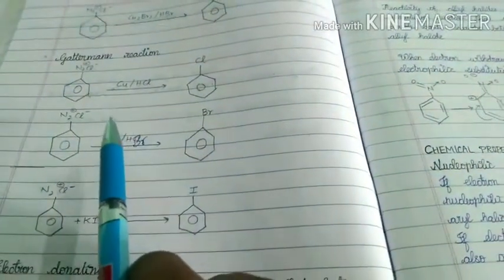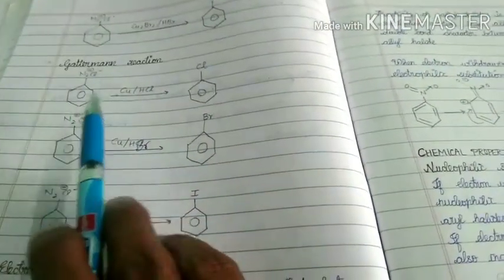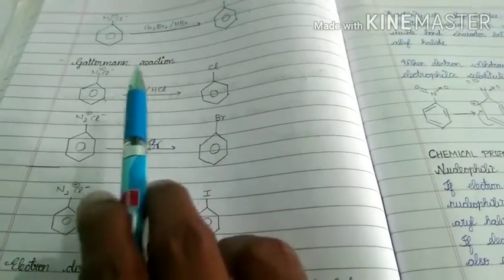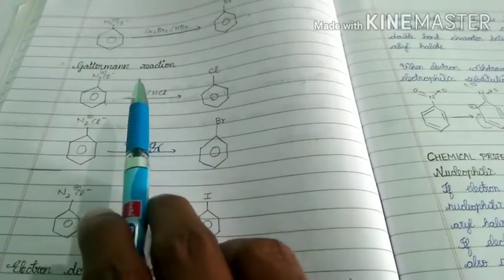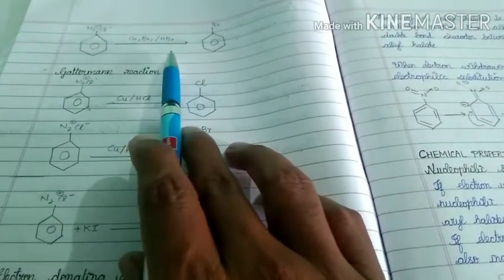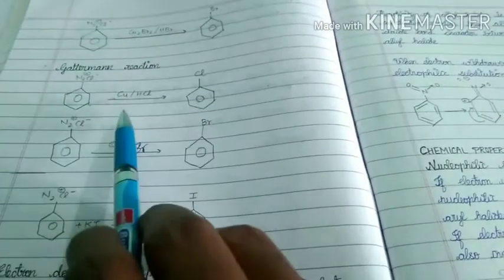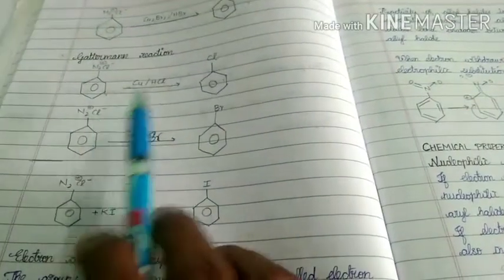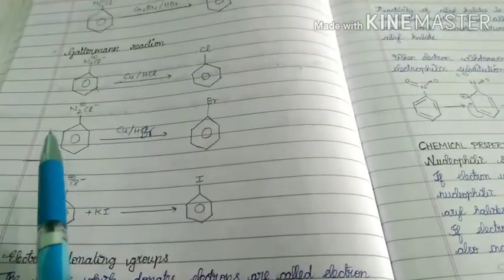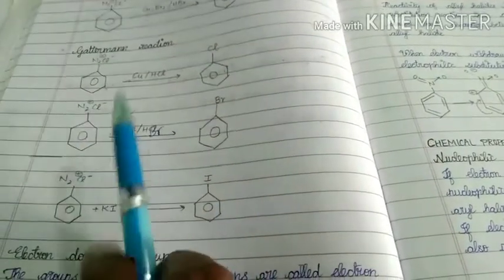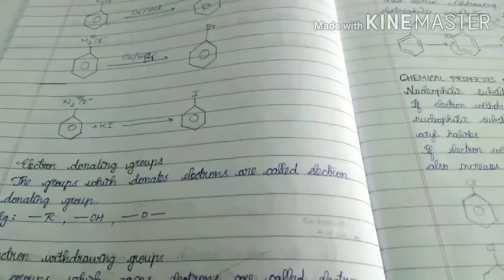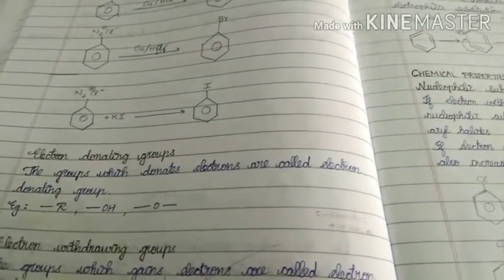Here you have to observe one point: in both the Sandmeyer reaction and the Gattermann reaction, reactants and products are the same but reagents are different. In the Sandmeyer reaction, the reagent is cuprous chloride with HCl or cuprous bromide with HBr, but in the Gattermann reaction it is copper with HCl or copper with HBr. In both cases reactants and products are the same. One more important point: both are named reactions. So these are the preparation methods of aryl halides present in our NCERT textbook.